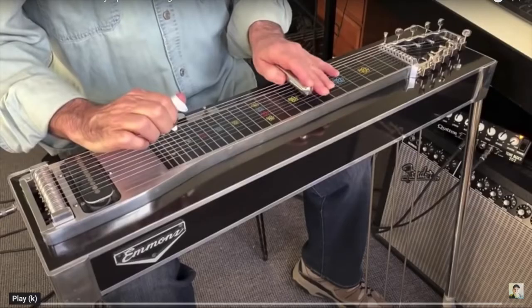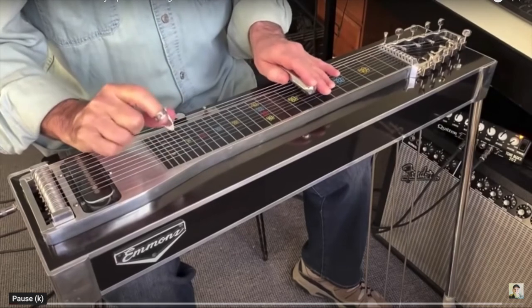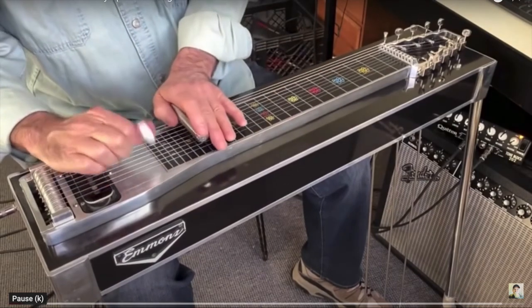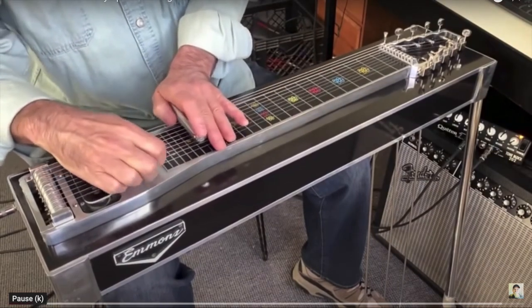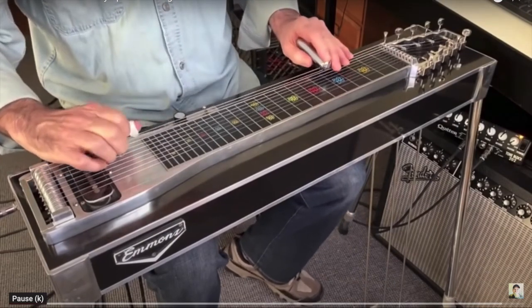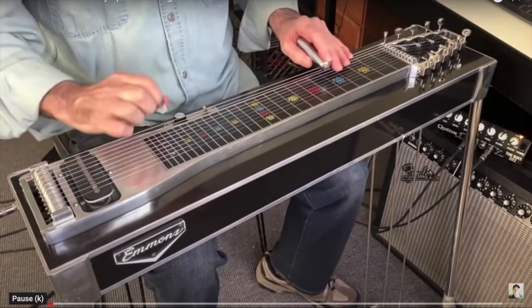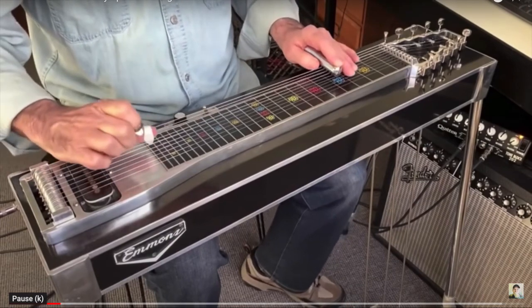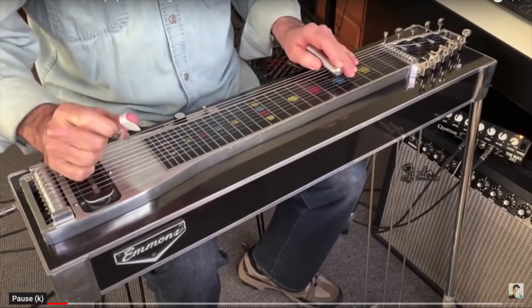This next example is about the vibrations of a steel guitar string. And I wanted to give you a quick idea of what a steel guitar is. You hear it in a lot of country music. So here's a little clip of it. It's a pretty cool instrument.